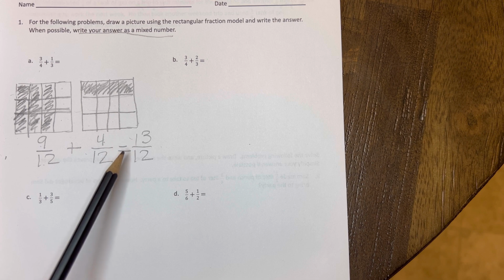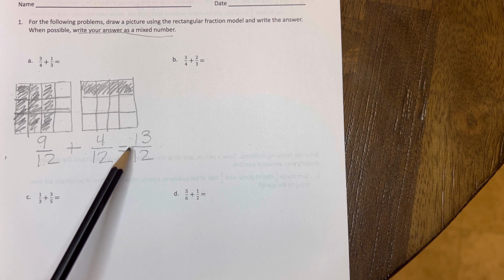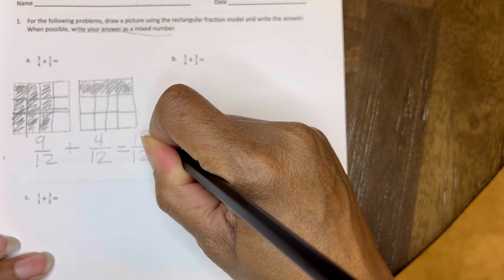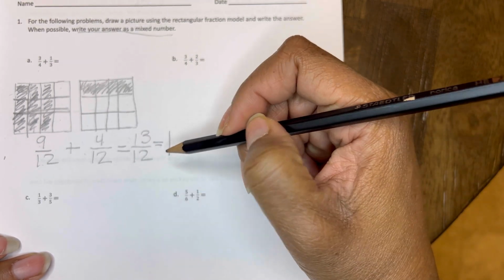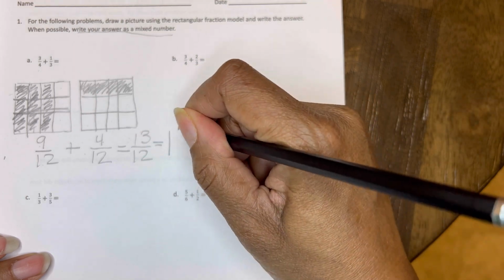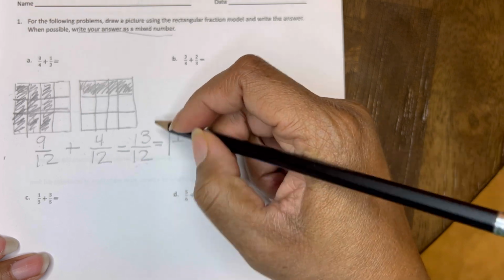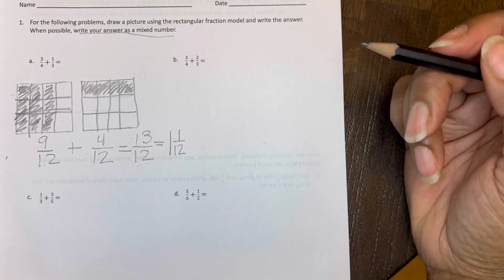So in order to make this a mixed number, you're gonna have to divide it. So you do 13 divided by 12, or ask yourself how many 12s are in 13. There is exactly one 12 in 13, so we'll write 1 whole. And then when you take the 12 out of 13, how many are left over? You have 1 left over, and then we're keeping our denominator, our units, the same. So this is how you will write it as a mixed number.